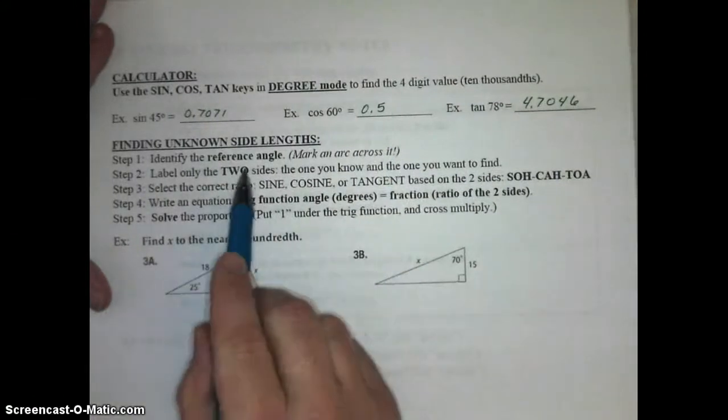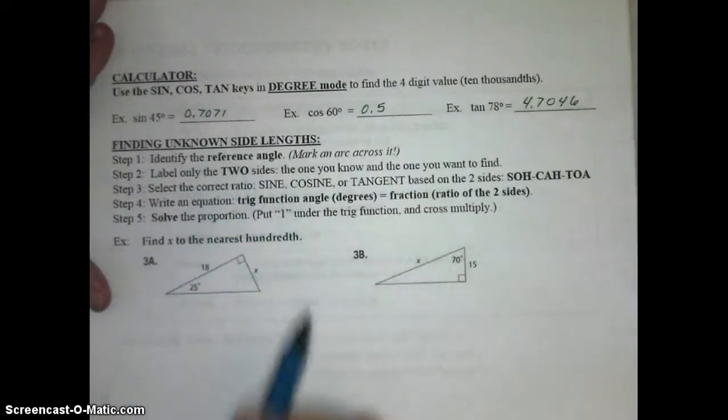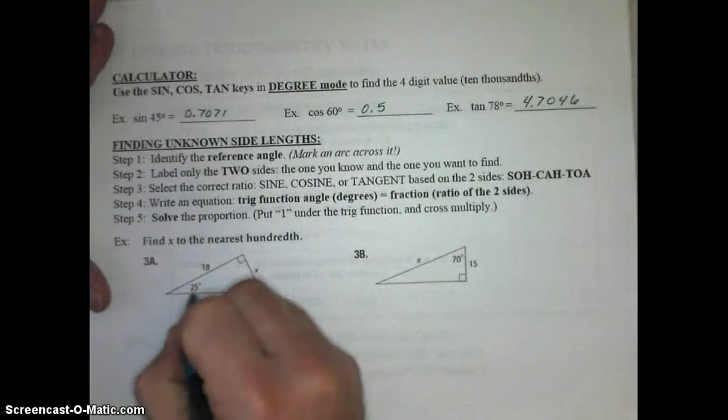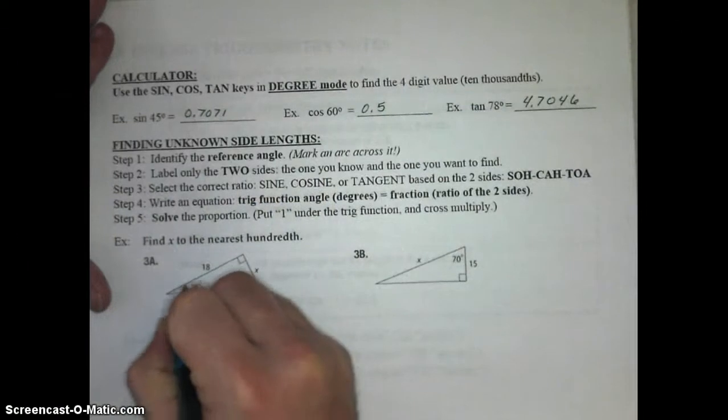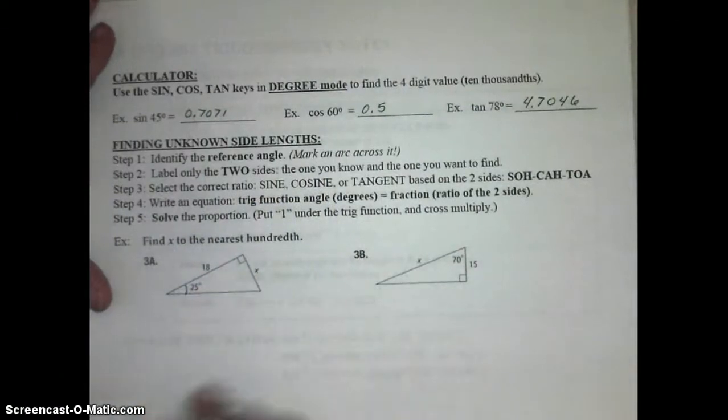The first is to identify the reference angle. Mark an arc across it. So whenever you see that angle that they give you the measure of, go ahead and mark an arc so we know that is our reference angle.